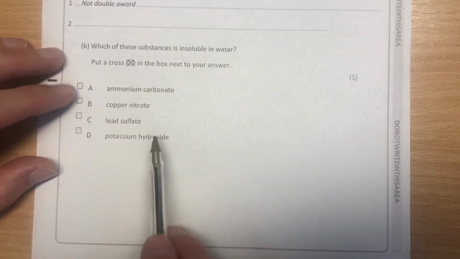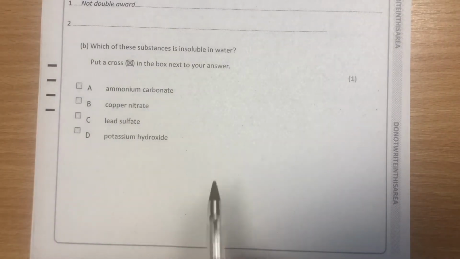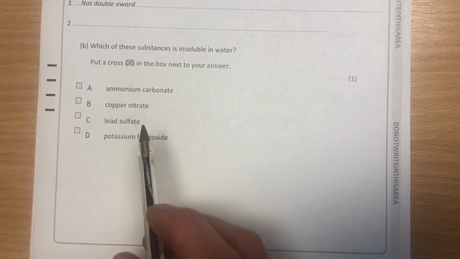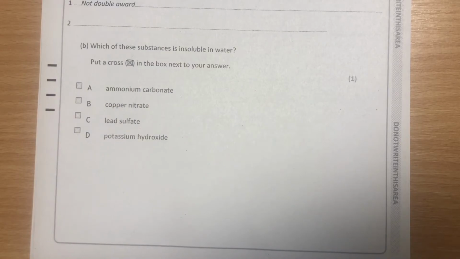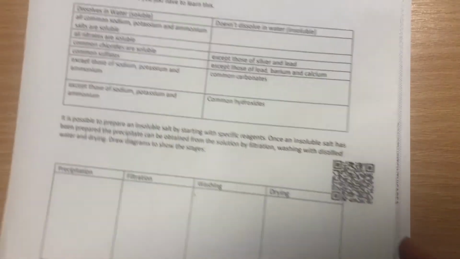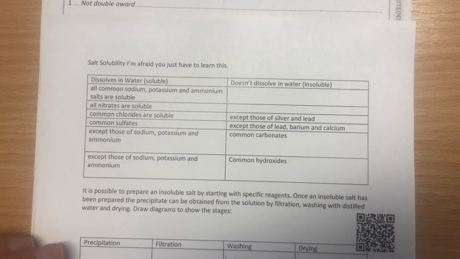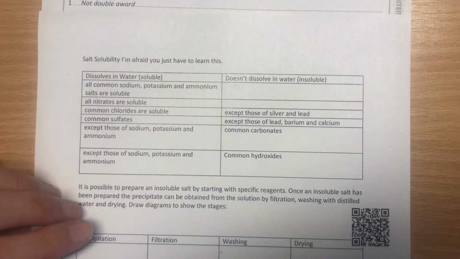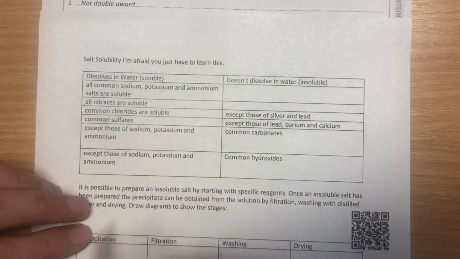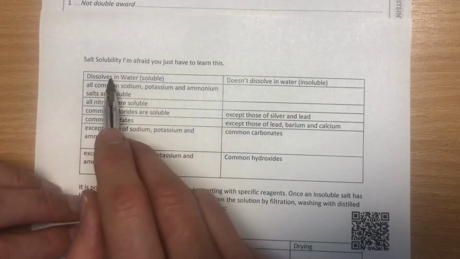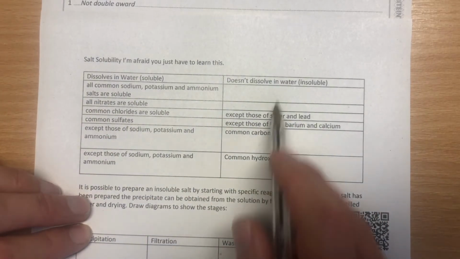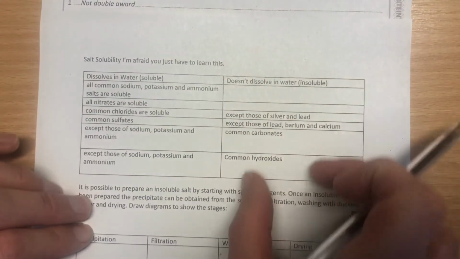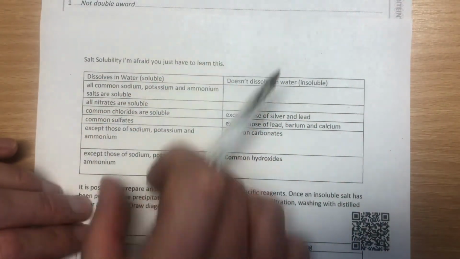Okay, we've got all these salts down here, and some salts are soluble and some salts are insoluble. Unless you've learnt your solubility rules, you are just stuck guessing, and that's why most people get them wrong. Back in year 10, your teacher will probably have given you these solubility rules. I do it in this table. We have dissolves in water, soluble, this side, and doesn't dissolve in water, insoluble, this side. So this side of the table, they don't dissolve, they're insoluble. This side of the table, they do dissolve in water.